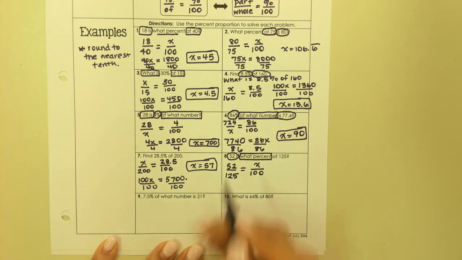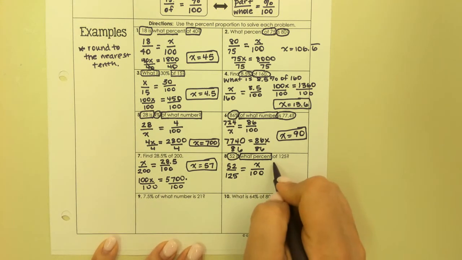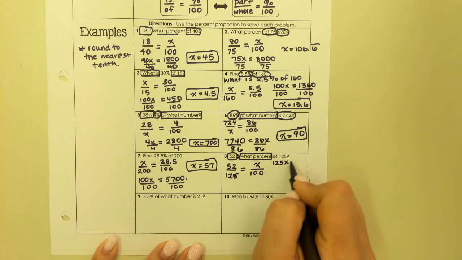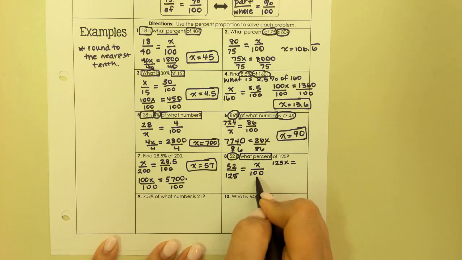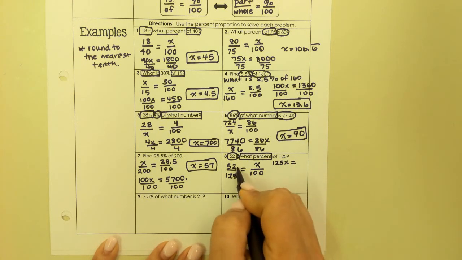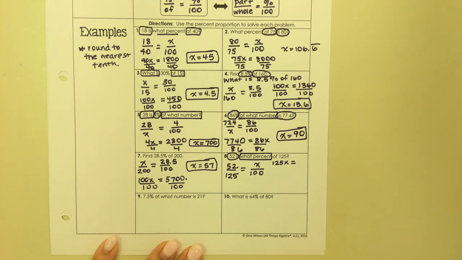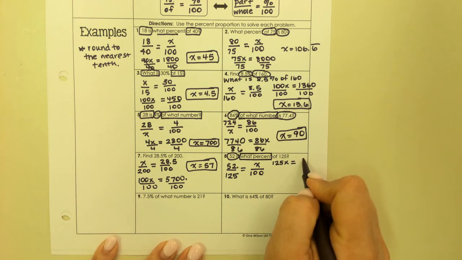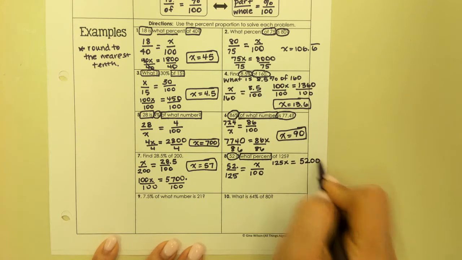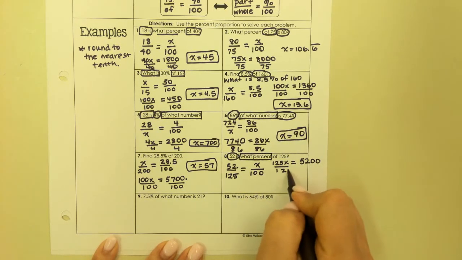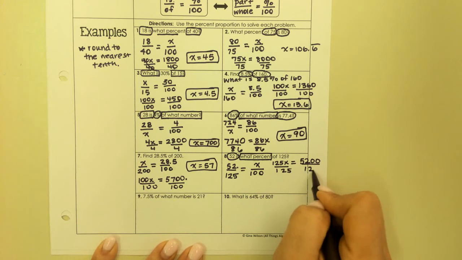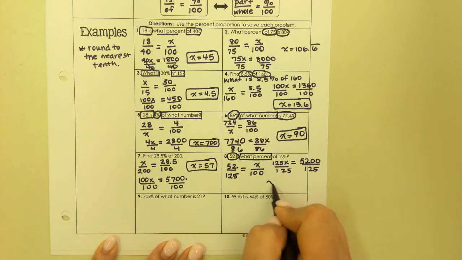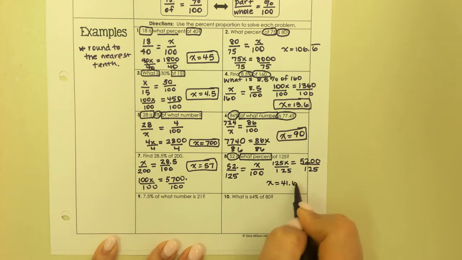And if I cross multiply, 125x equals, I'm multiplying by 100, so I'm moving this invisible decimal point, I'll put it right there, 2 spaces to the right, which means I'm going to get 52 times 100, it's going to be 5,200. And I will divide 125 on both sides, and I will get x equals 41.6.